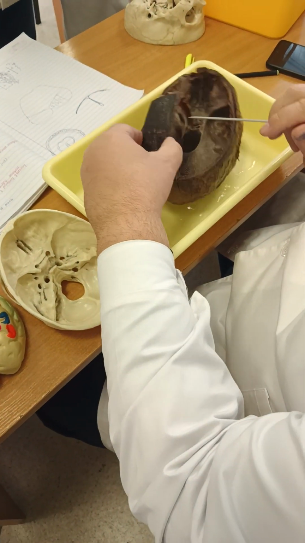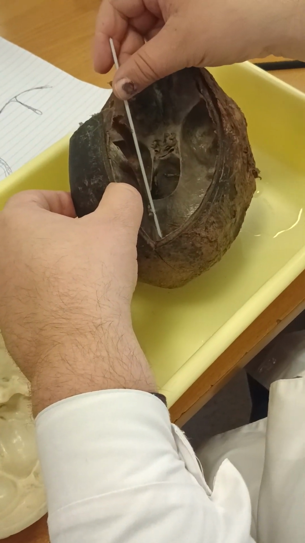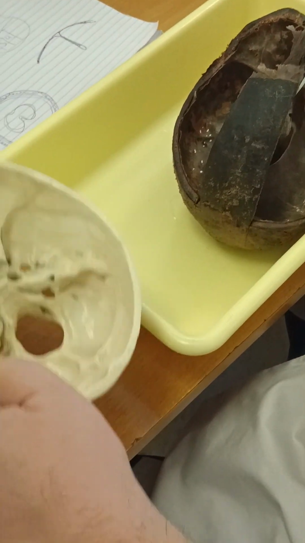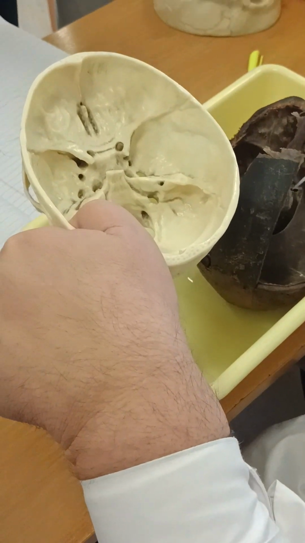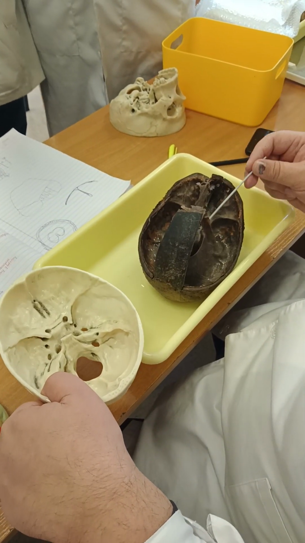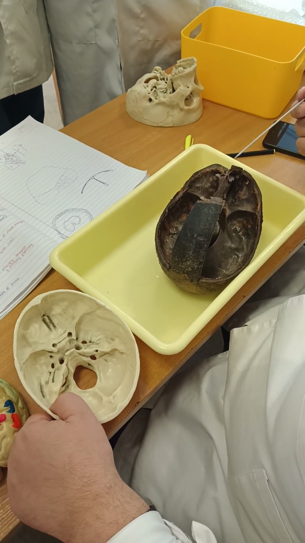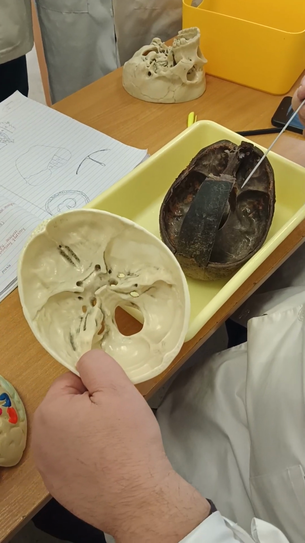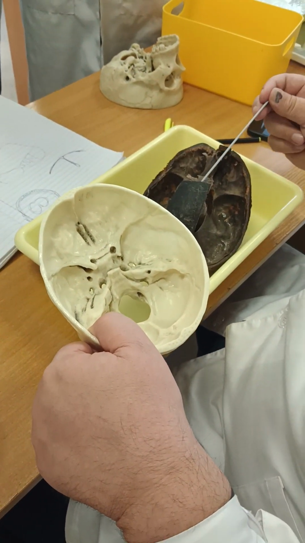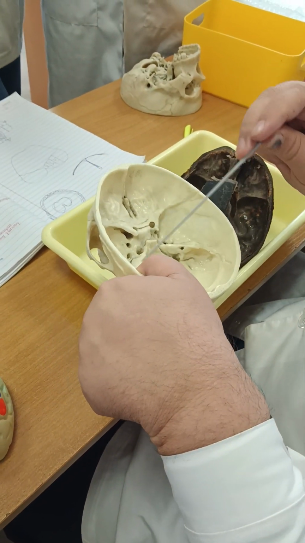Inferior sagittal and straight sinus, sinus rectus. Why is it impossible to show the inferior sagittal and straight sinus here? Because these two sinuses form only with the help of dura mater. Bones do not participate here. All other sinuses are between bones and dura mater. That is why we can see them here.